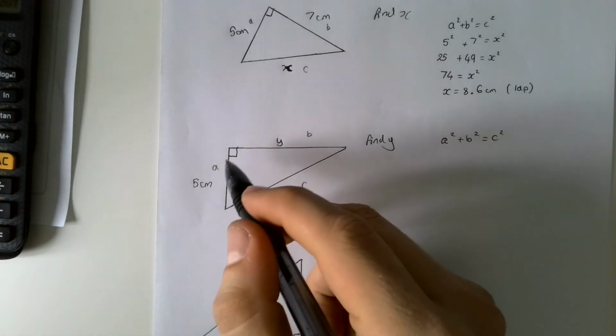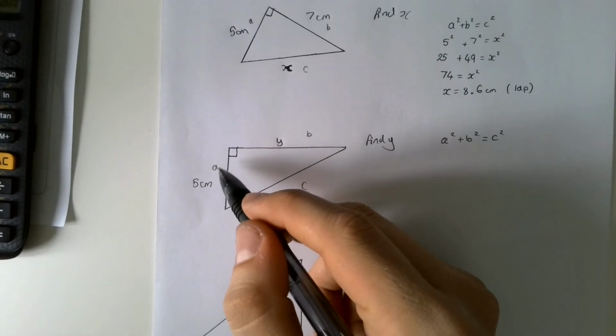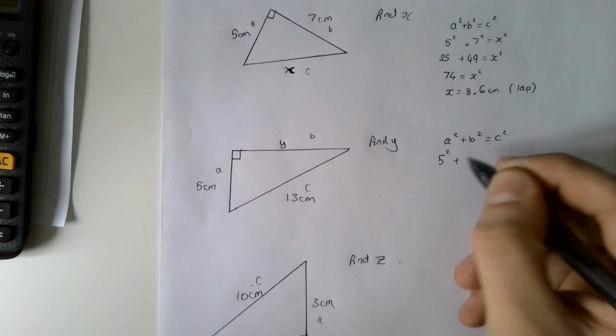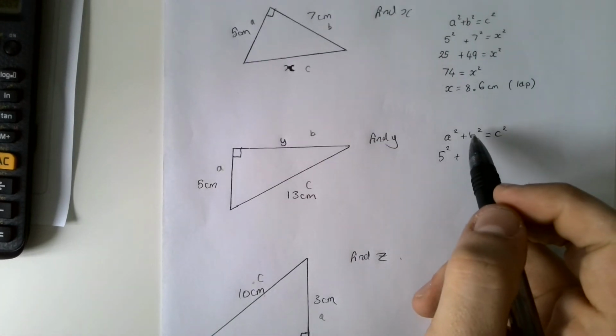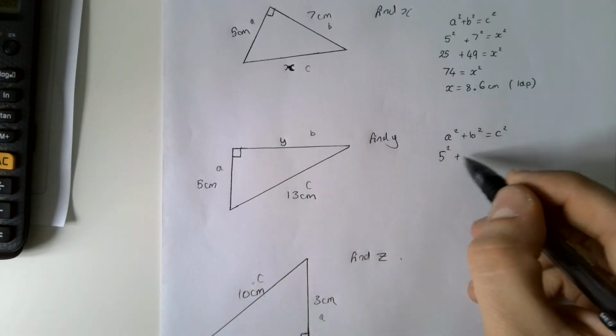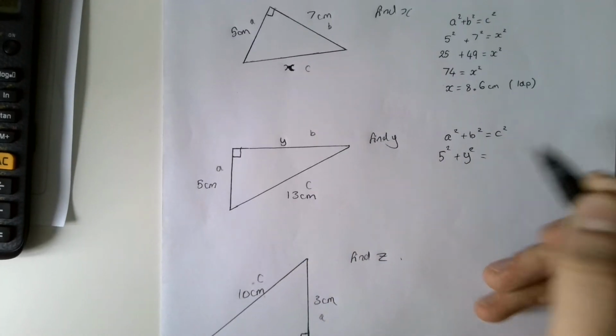So let's look for what a is. I can see, well, I've labelled a here. That's going to be 5. So 5 squared plus b squared. Let's look for where b is. Right, well, I've said b is here, and that's y, so I can just write y squared.